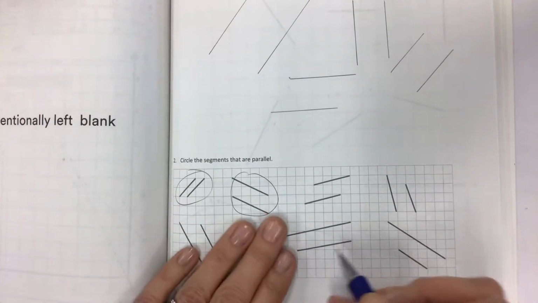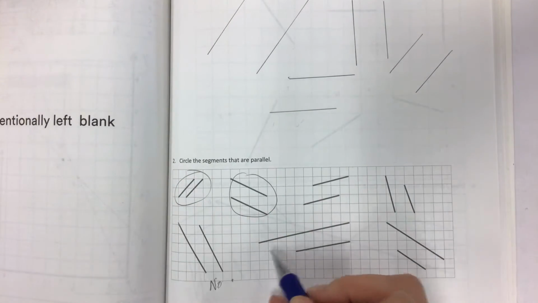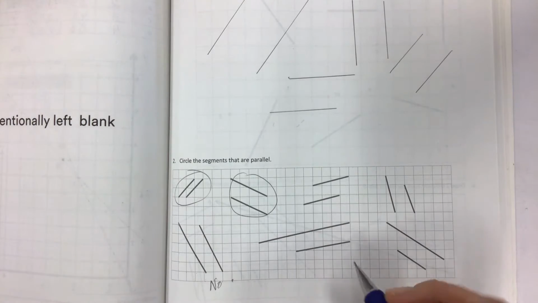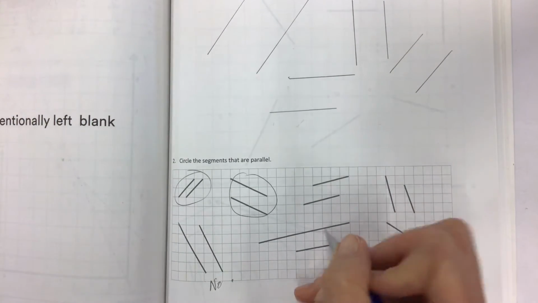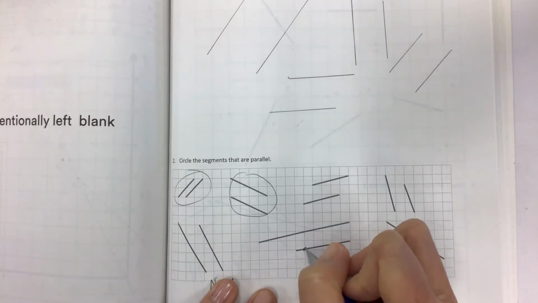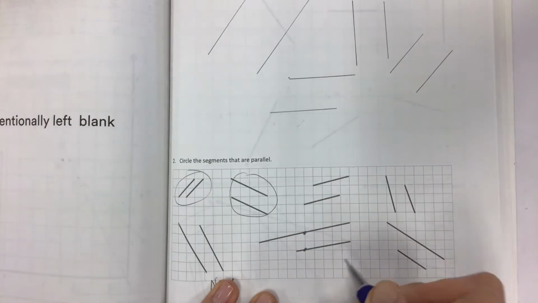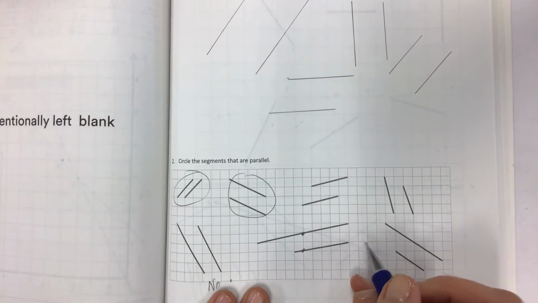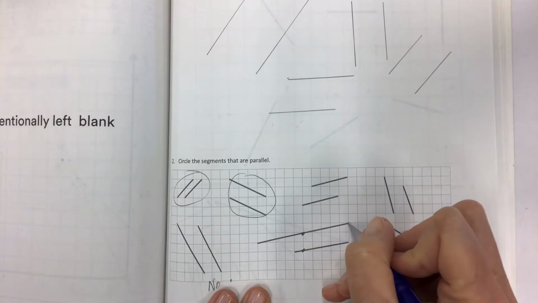Okay, now what about this one? I'm not going to use the end of this. I'm going to look and see how far apart they are at intersecting points. So I'm looking again for the intersecting points.